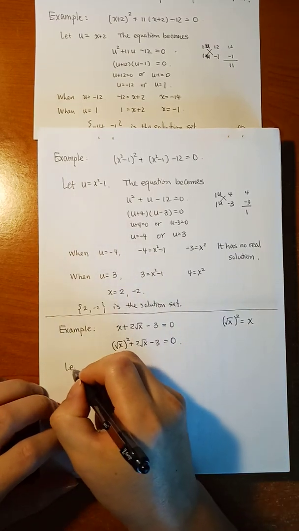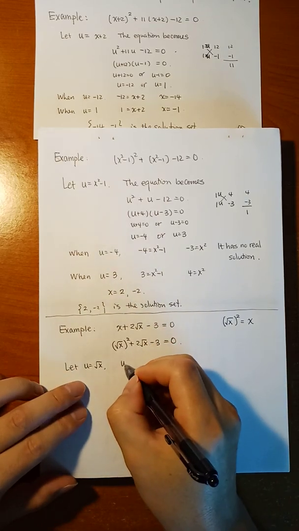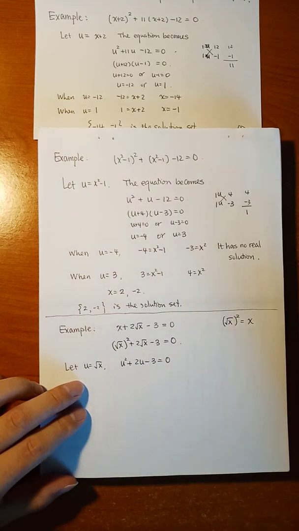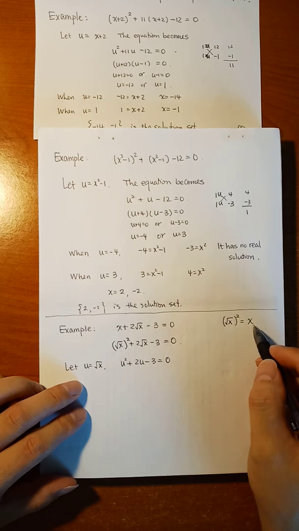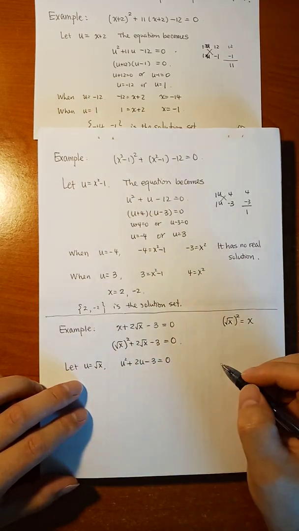So you let u be square root of x, then the equation becomes u squared plus 2u minus 3 equal to 0. So this is very important. Square root of x squared is x, so the x is like this, and this is a u.